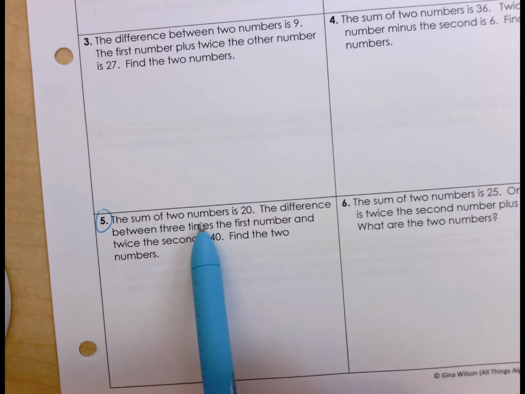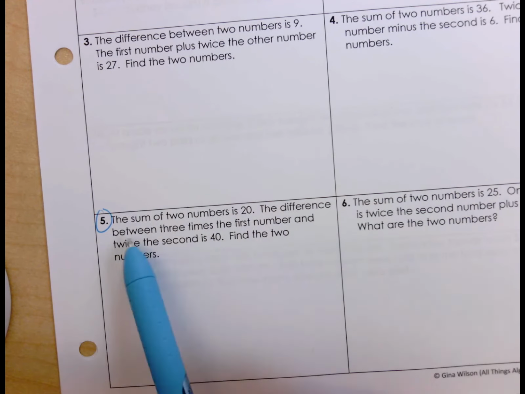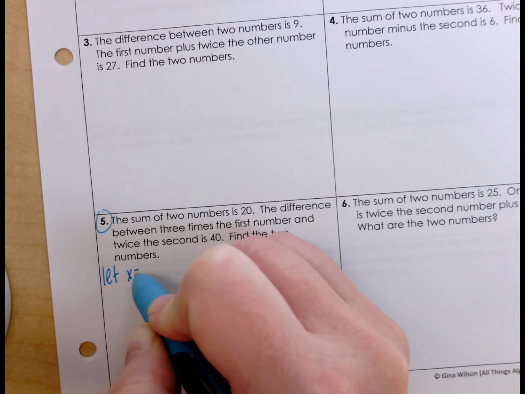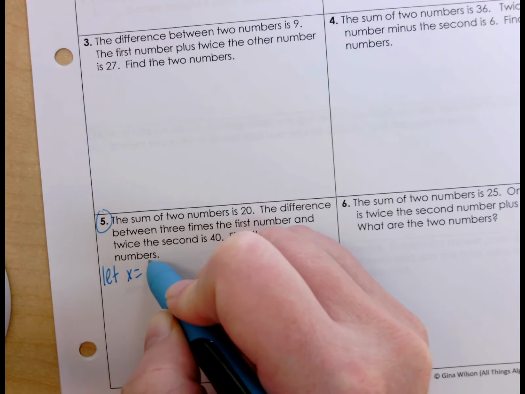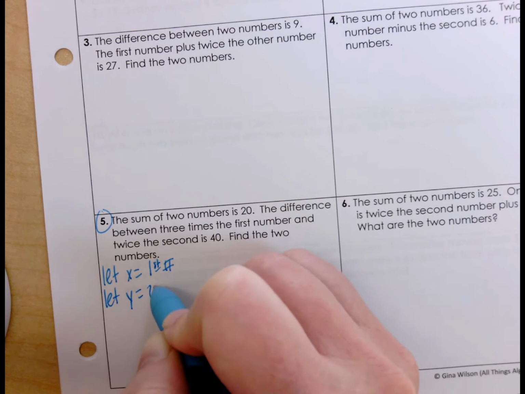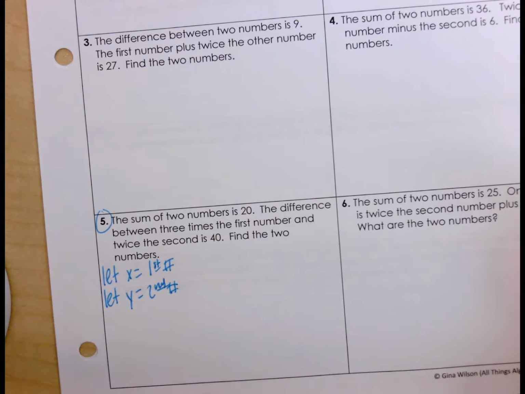The sum of 2 numbers is 20. The difference between 3 times the first number and twice the second is 40. Find the 2 numbers, okay? So here we need to define the 2 numbers, and we're going to let x equal the first number, and we're going to let y equal the second number. Okay, those are going to be our variables.